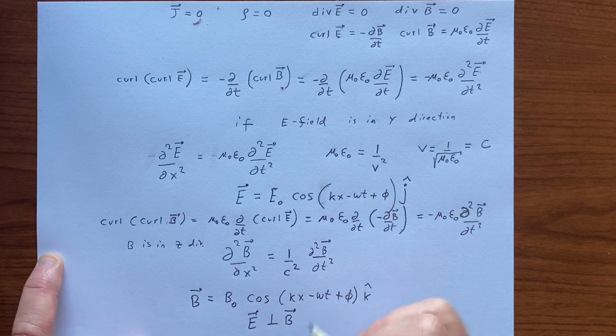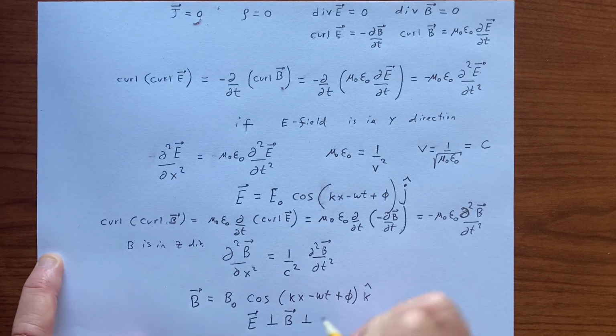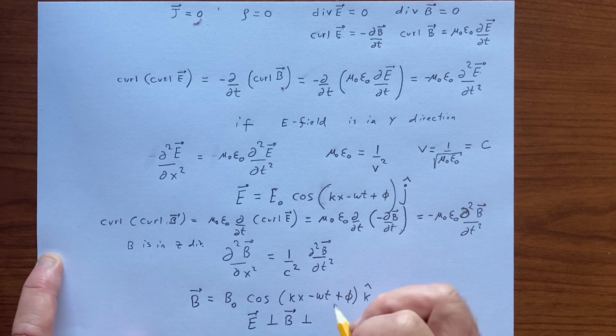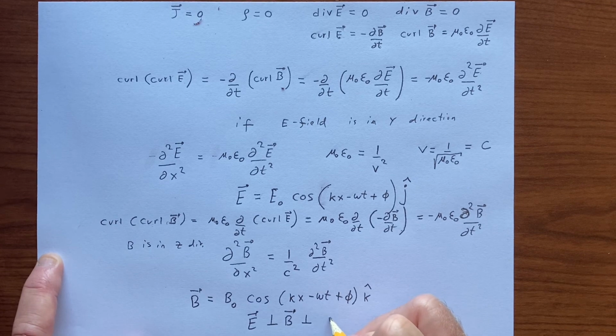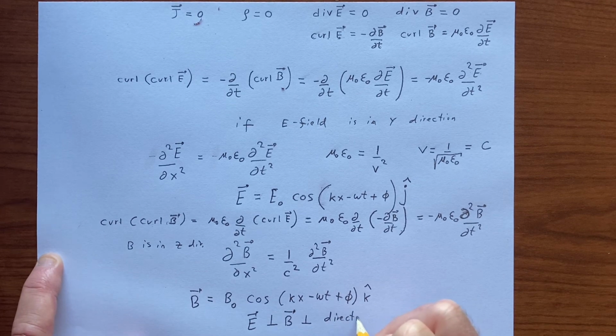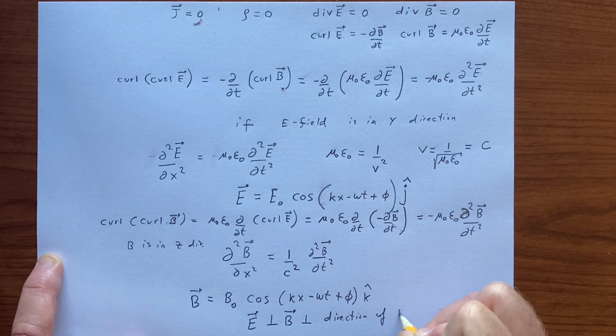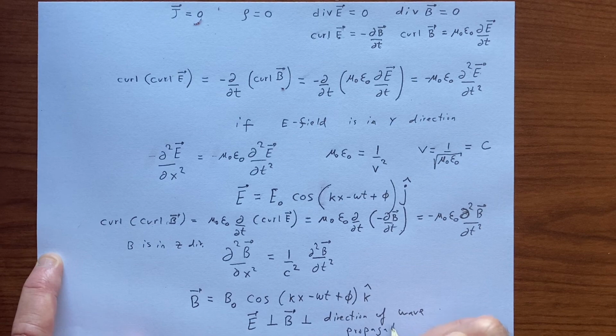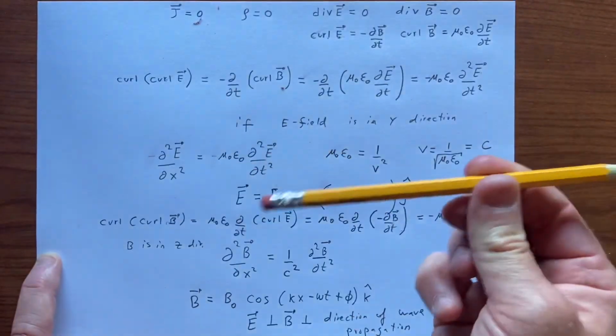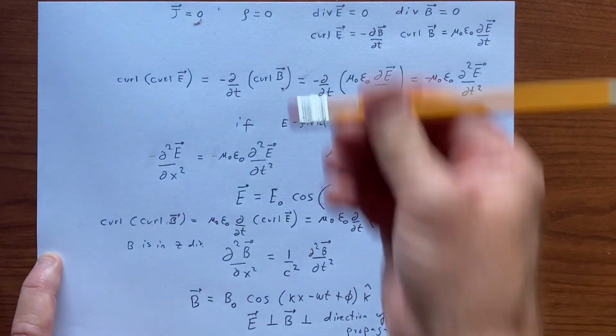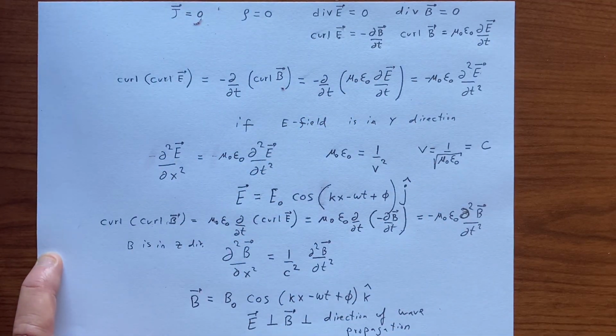So E and B are perpendicular, but they're also perpendicular to the direction of wave propagation. Okay, so the electric field is pointing one way, the magnetic field is pointing the other, and the whole thing is traveling in a direction that's perpendicular to both of those.